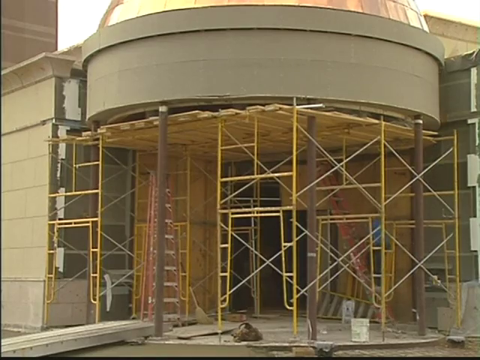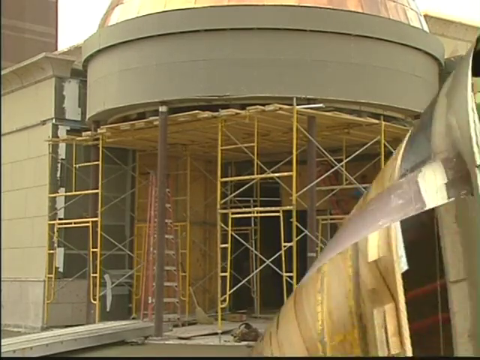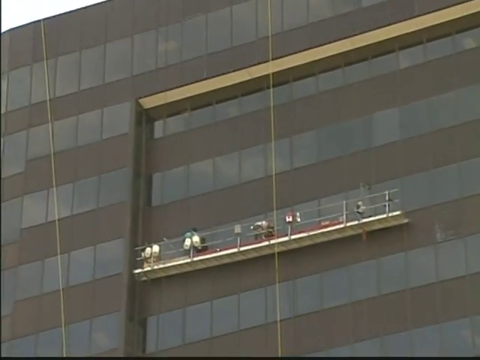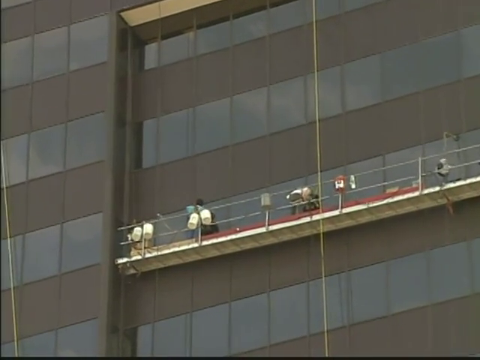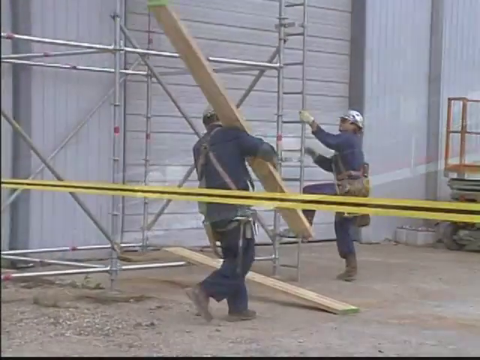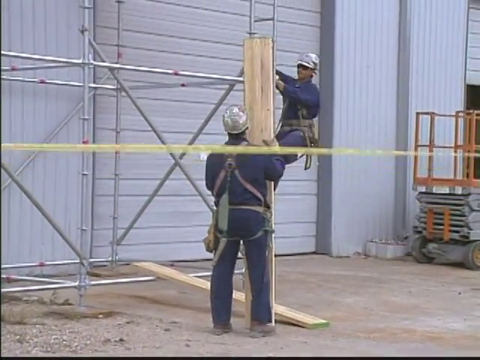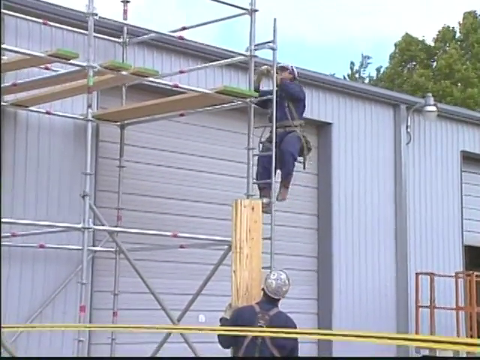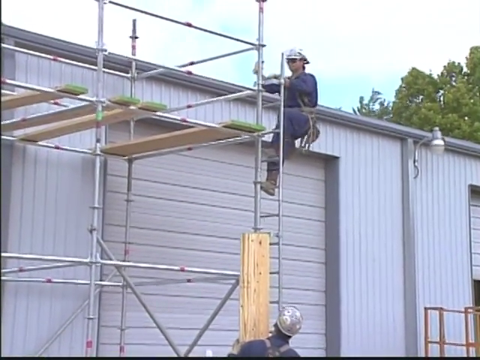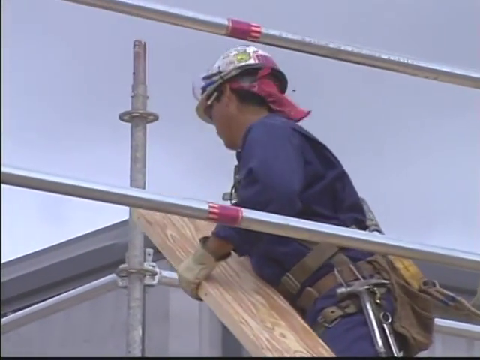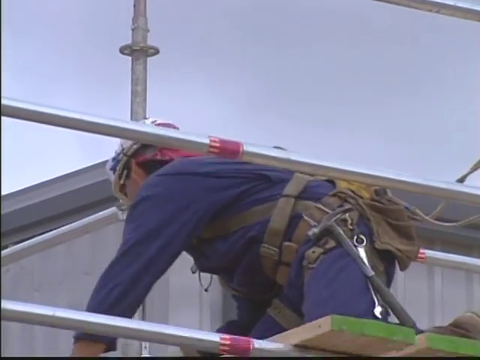Scaffolds are used in construction for both interior and exterior work. They may be supported scaffolds or suspension scaffolds. A suspension scaffold means one or more platforms suspended by ropes or other non-rigid means from an overhead structure or structures. A supported scaffold means one or more platforms supported by outrigger beams, brackets, poles, legs, uprights, posts, frames, or similar rigid support. Today we're going to talk about supported scaffolds because these are the type used most frequently in construction.